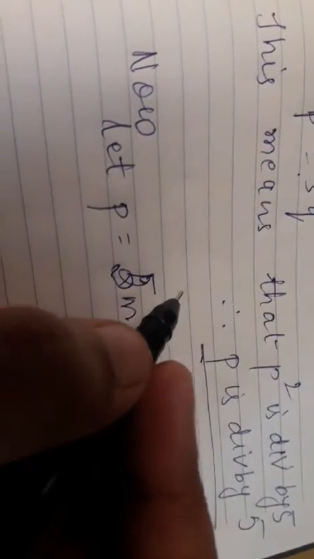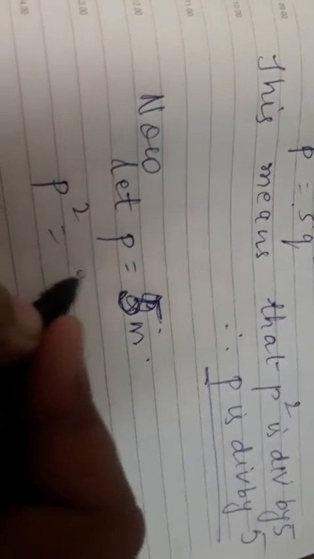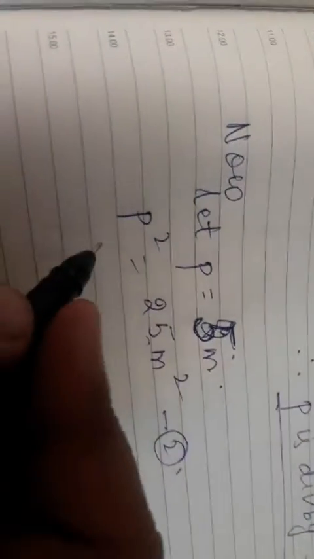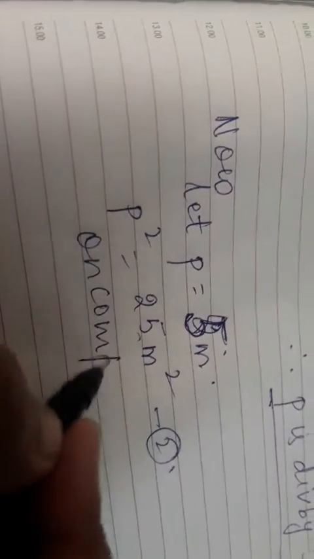Okay, not 2m, 5m, because here we have 5. So therefore, p square will be equal to 25m square. This is 1 and this is 2. On comparing 1 and 2, we get p square is equal to 25m square is equal to 5q square.